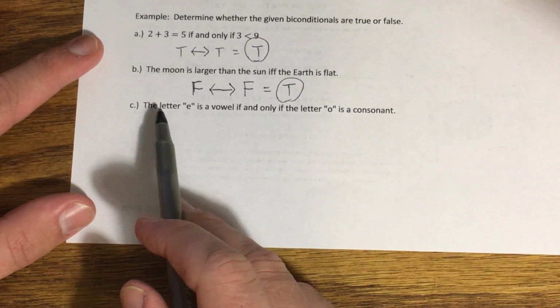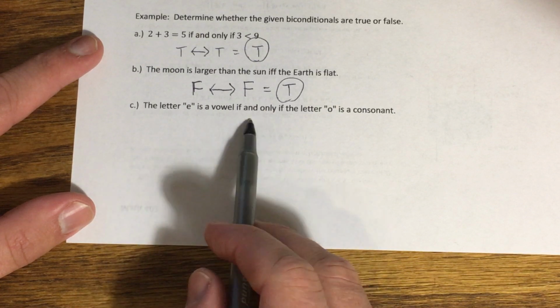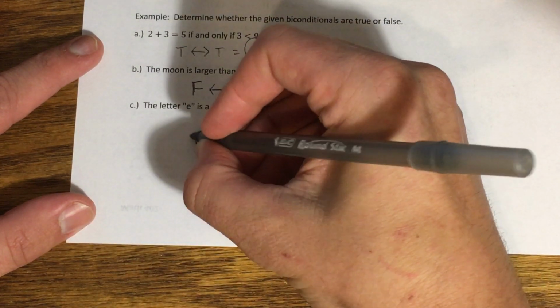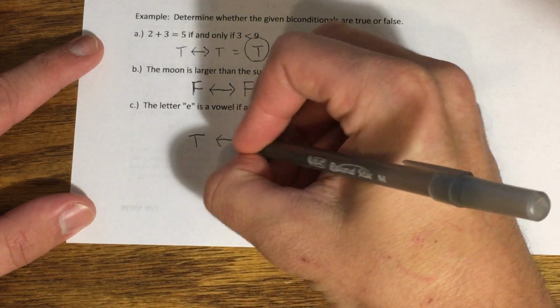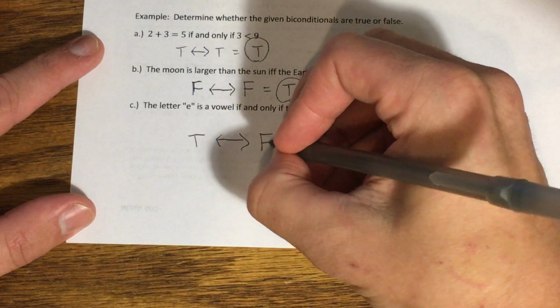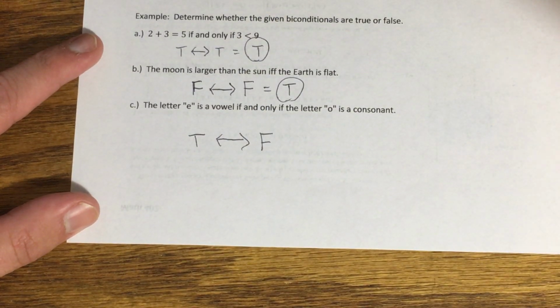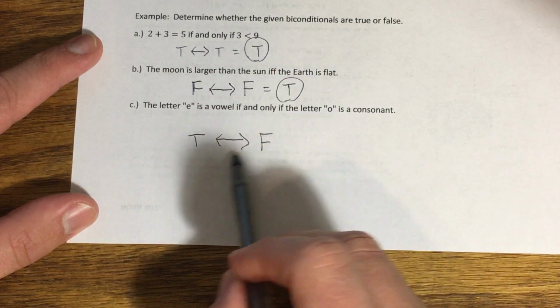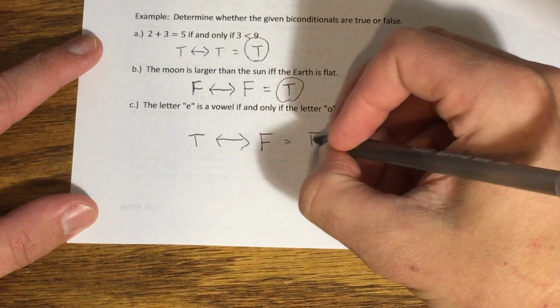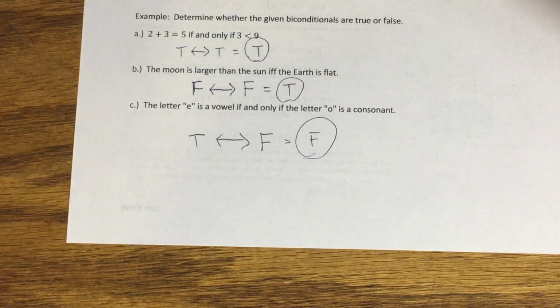Finally, the letter E is a vowel, if and only if the letter O is a consonant. Is the letter E a vowel? Yes, it is. That is a true statement. If and only if the letter O is a consonant. That is false. The letter O is a vowel. So here we have true if and only if false. Differing truth values, which makes my biconditional here false. Okay? That's going to wrap it up for 3.4.